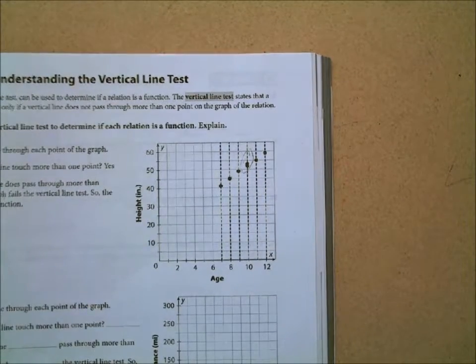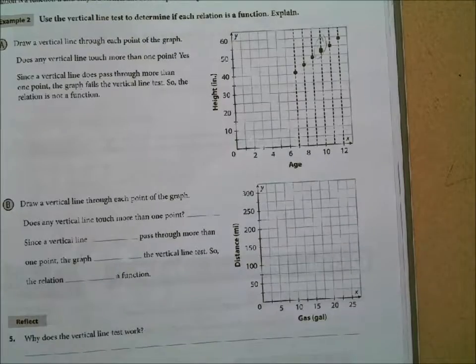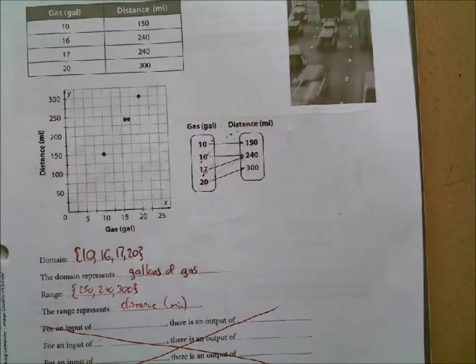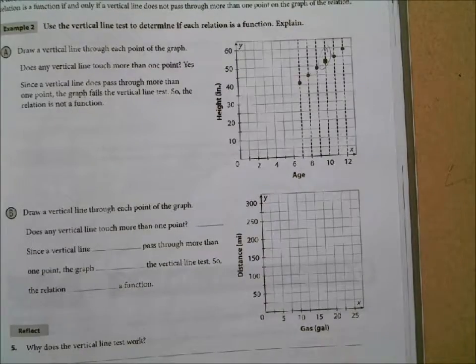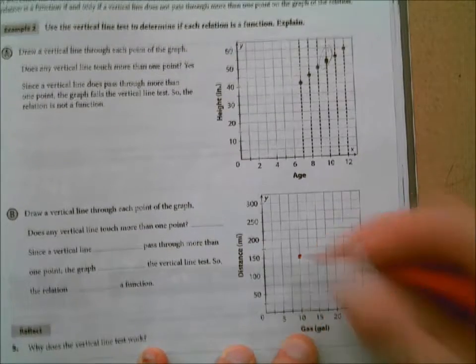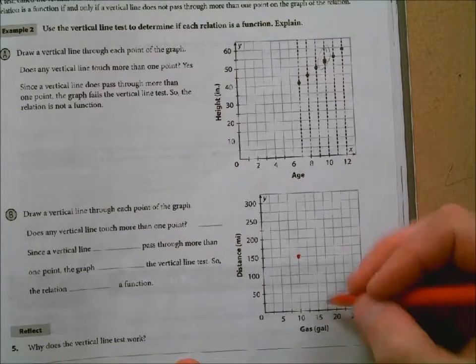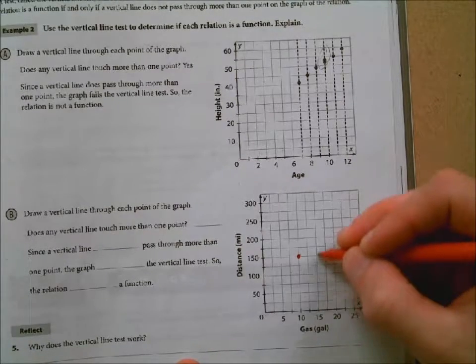Okay. Now, for letter B, I think it wants us to graph the example from earlier here. So let's see. Those numbers were 10, comma 150. So 10 and then 150. Okay. And then 16, 240. Man, I wish they would make these numbers just a little bit nicer for us.